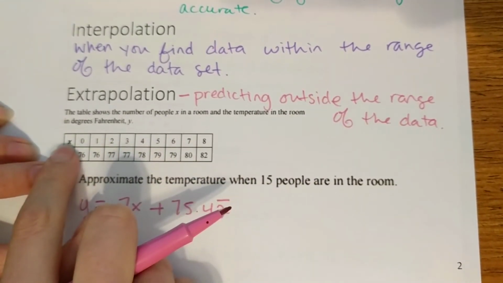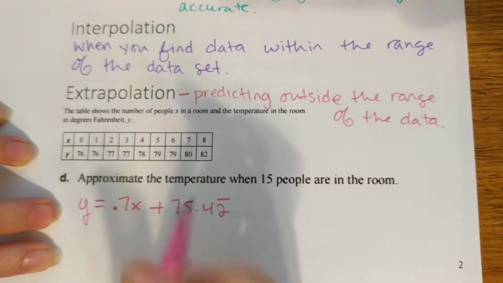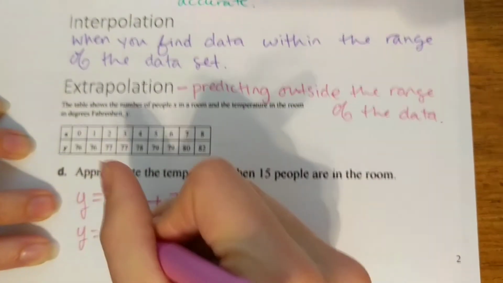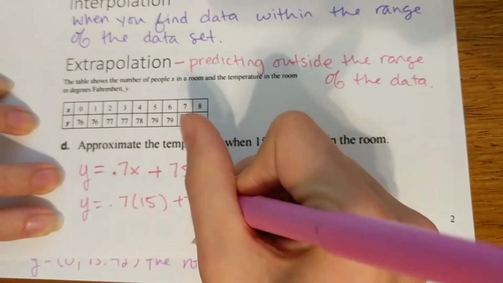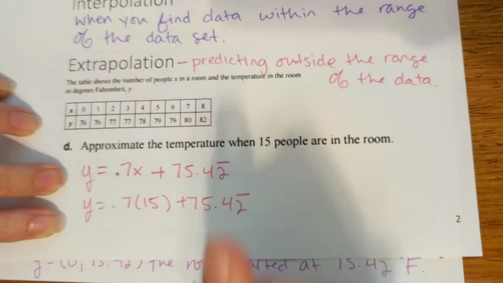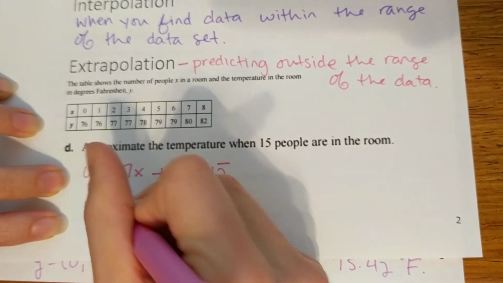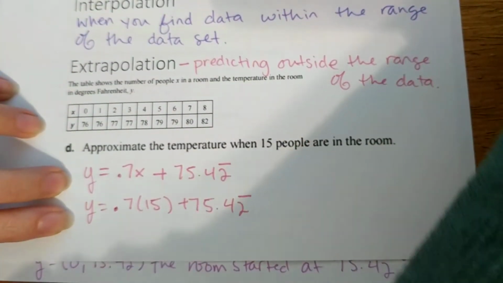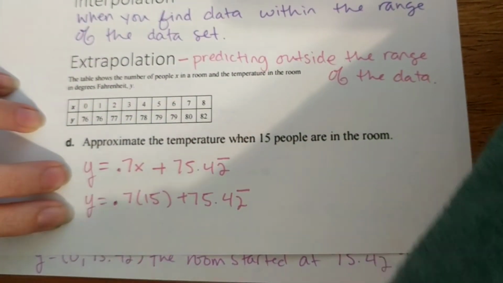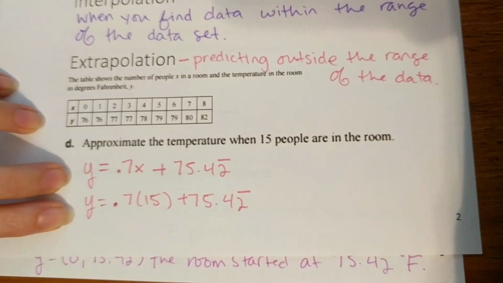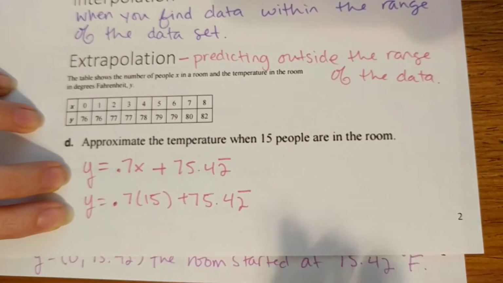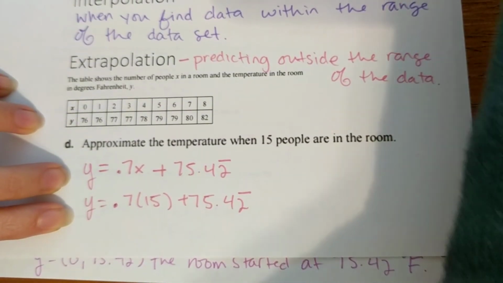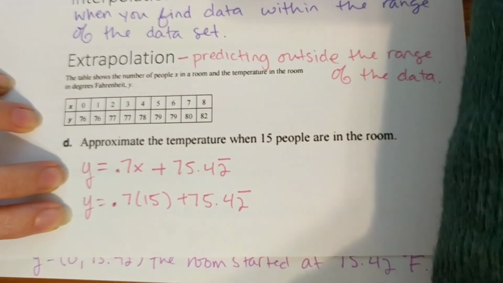And I'm going to input 15 for people. Since x represents the number of people, I'm going to put 15 in for x. Then I'm going to go ahead and use a calculator to multiply this. So 0.7 times 15 is 10.5, plus the 75.42.